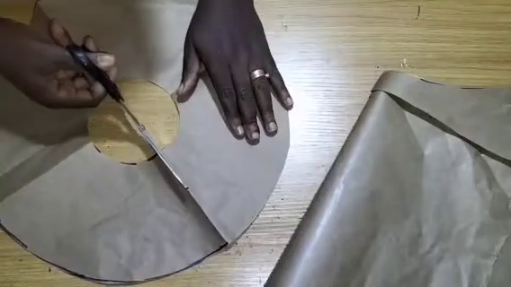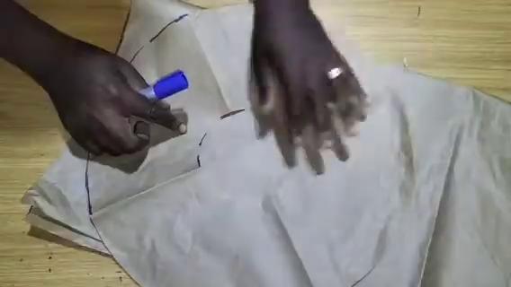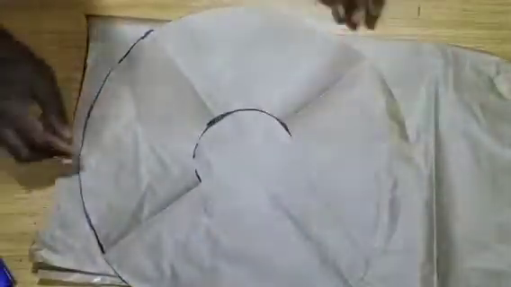I'll simply cut that one flounce. But before I cut that, I'm going to use this to replicate. I'm going to cut as much as possible. So I just put this together. So by the time I put one of these together here, I'll be able to have about, okay, the paper is not enough. So I'll just go ahead and cut as much.